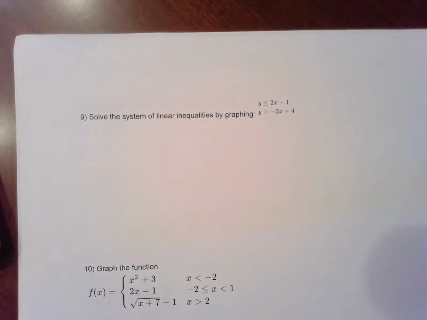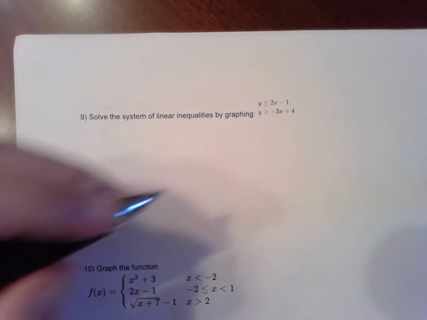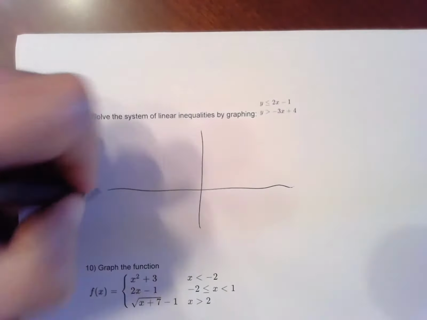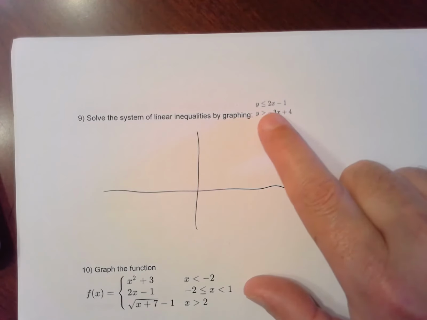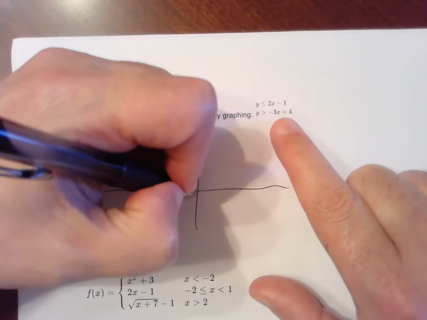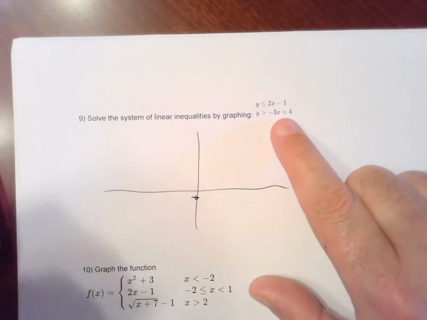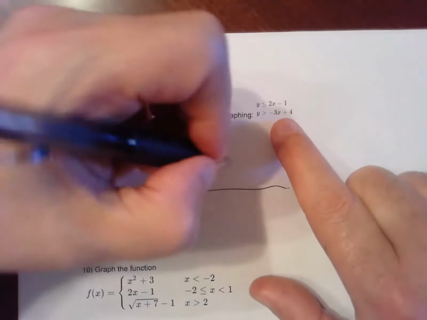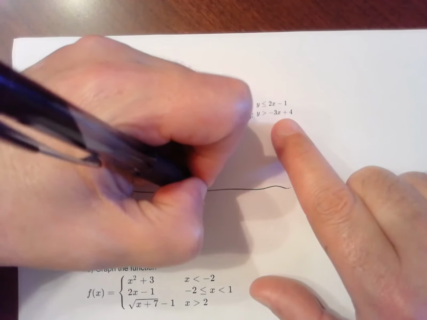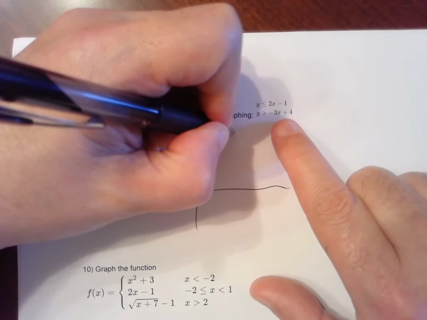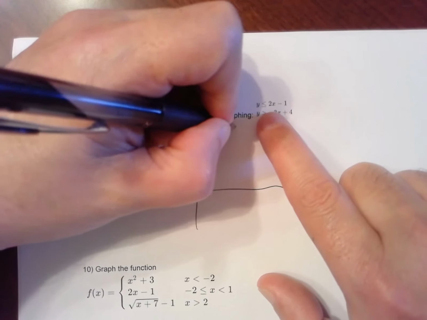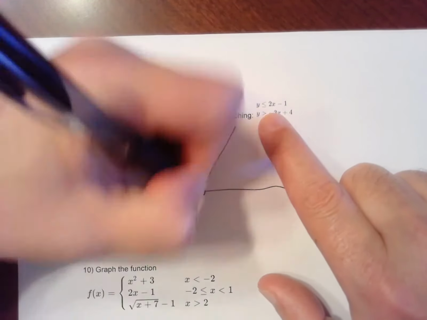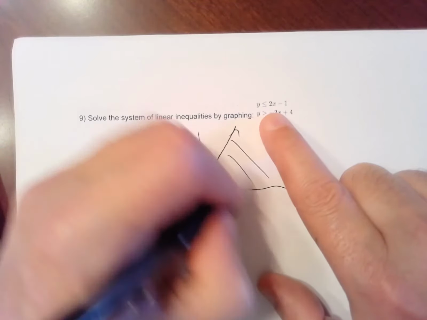We want to solve this system of linear inequalities by graphing. Okay, so first I'm going to graph y equals 2x minus 1. Has a y-intercept at negative 1. Slope of 2, so over 1 up 2. I want a solid line because it's equal to. And then I'm shading underneath it.